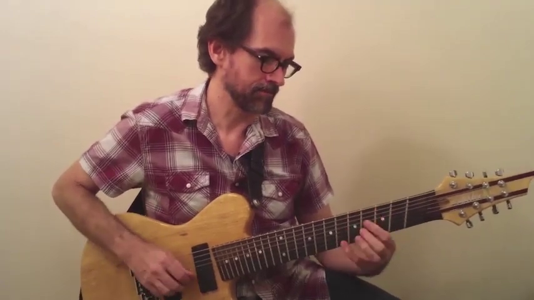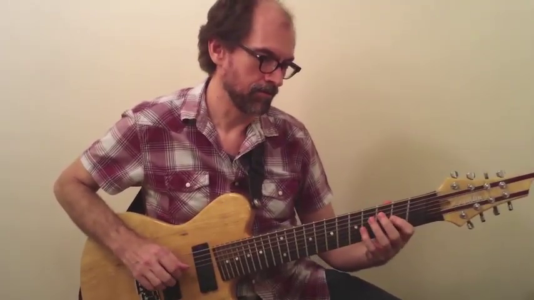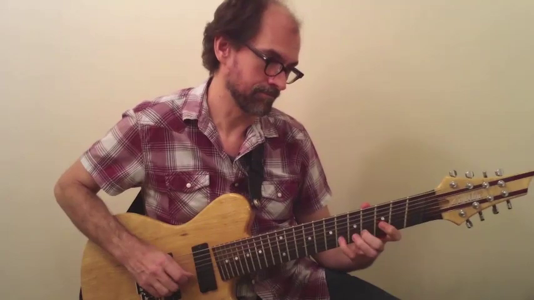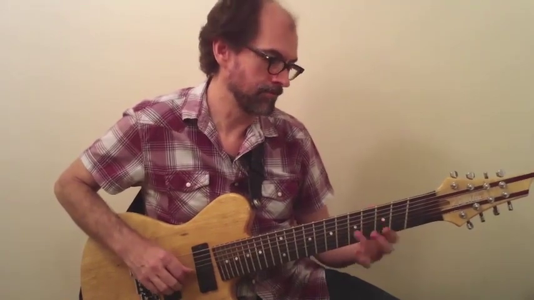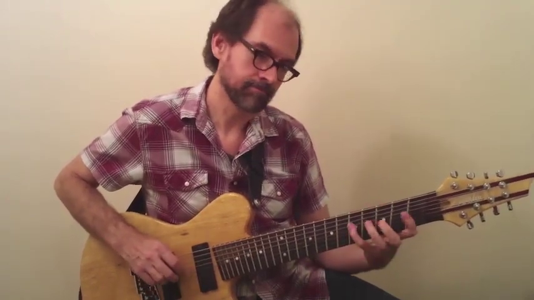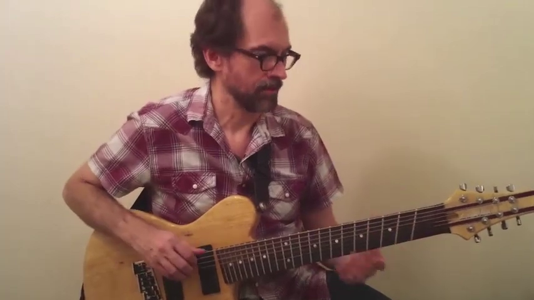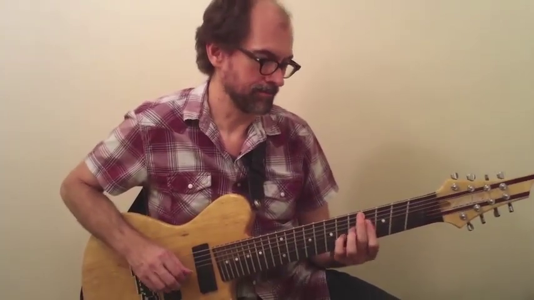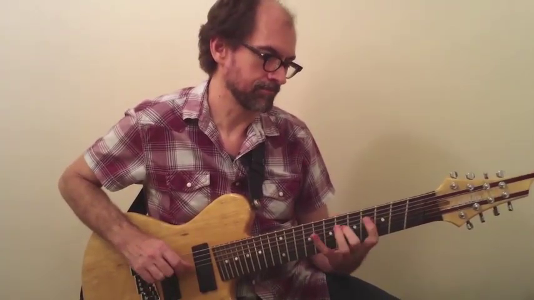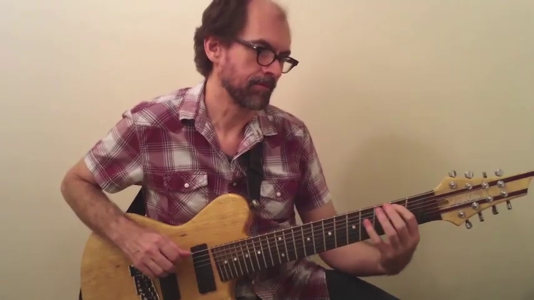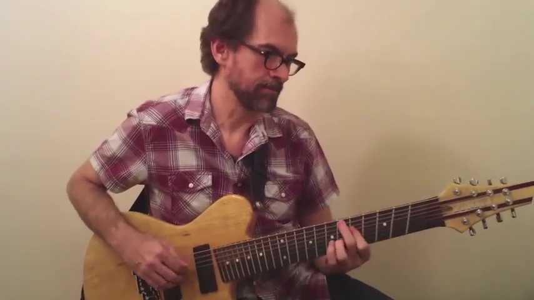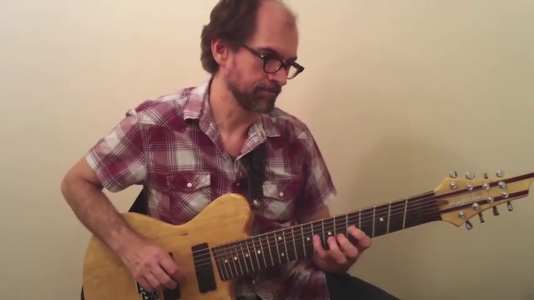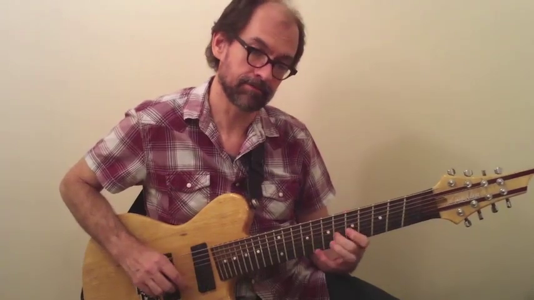C minor 7, here's Dorian, or Aeolian, or melodic minor. A flat 7, E flat melodic, of course, B flat major, or Lydian.